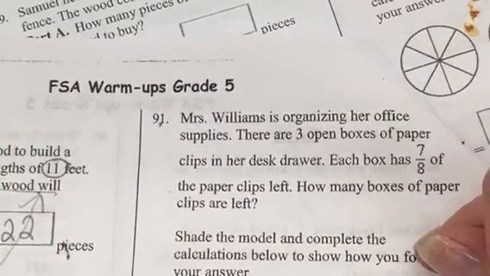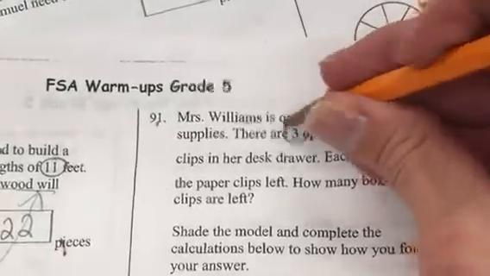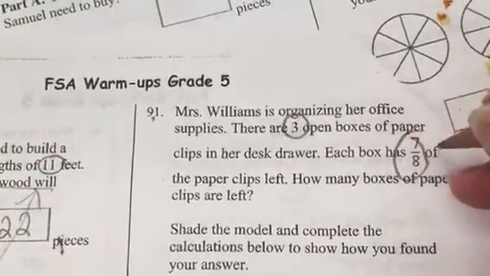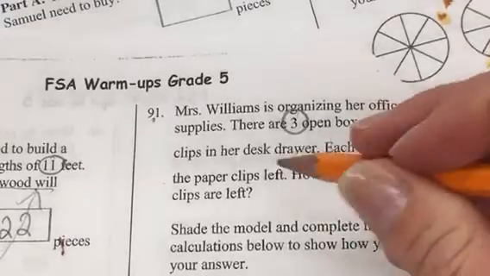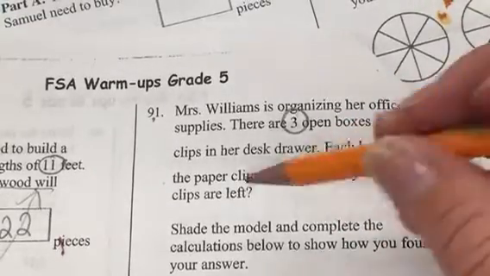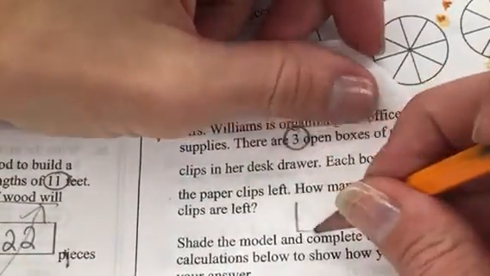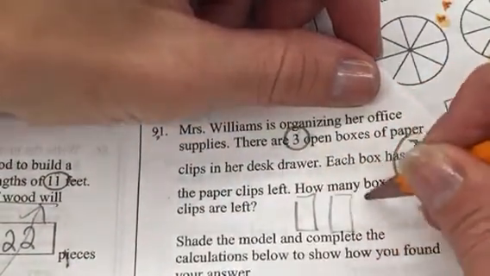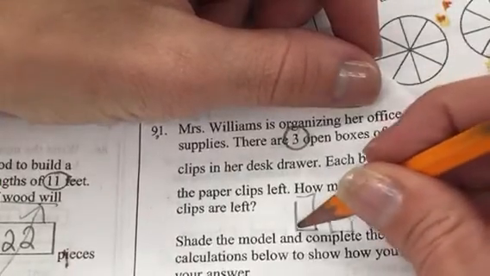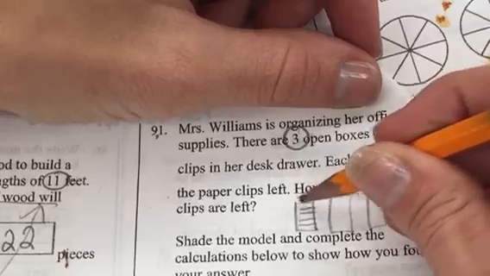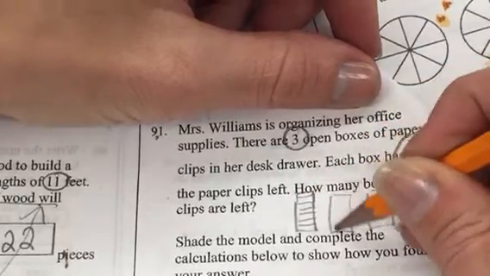Miss Williams is organizing her office supplies. There are 3 open boxes of paper clips in her drawer. Each box has 7/8 of the paper clips left. How many boxes of paper clips are left? So you could certainly demonstrate this using a model, and you would draw your 3 wholes. 1, 2, 3. And then you could cut it into 7. So 1, 2, 3, 4, 5, 6, 7.